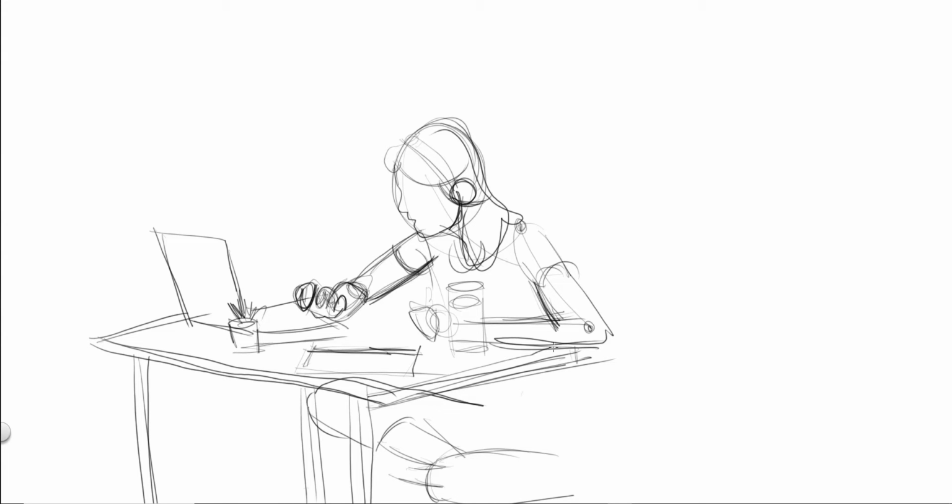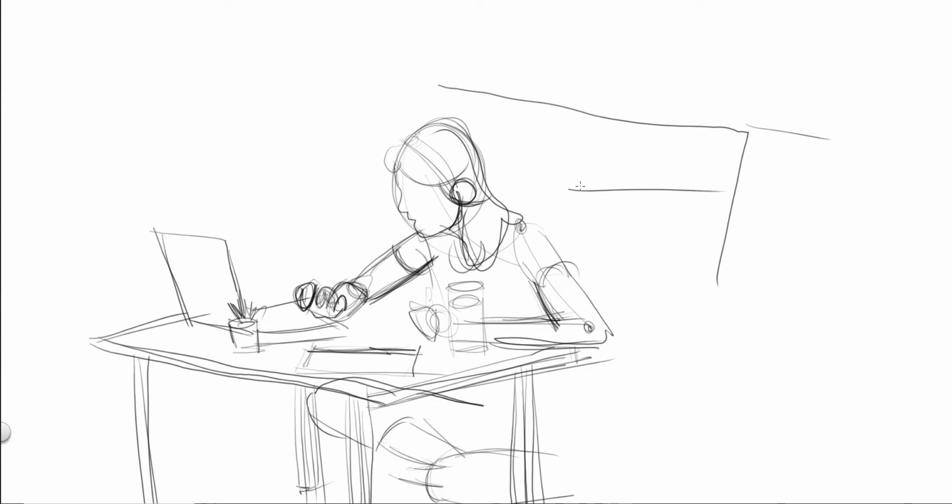So don't worry if you make lots of strokes. Here you can see there are lots of strokes, because these strokes will be omitted, and the final result we can get in our illustration.